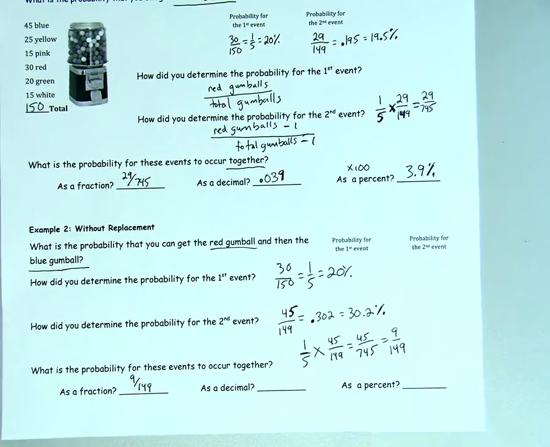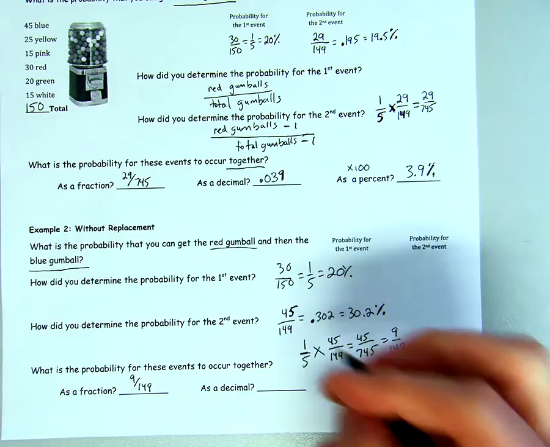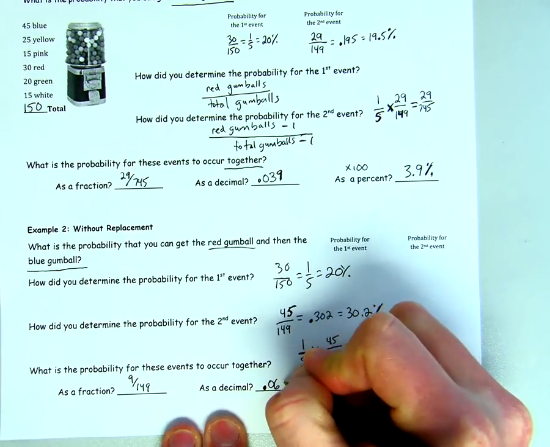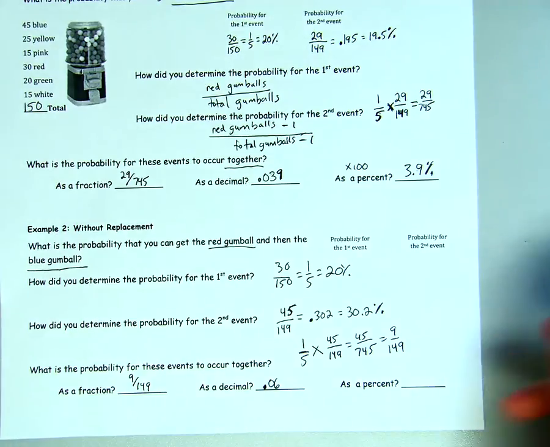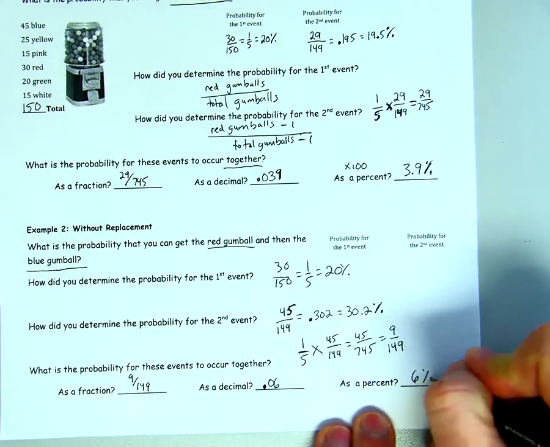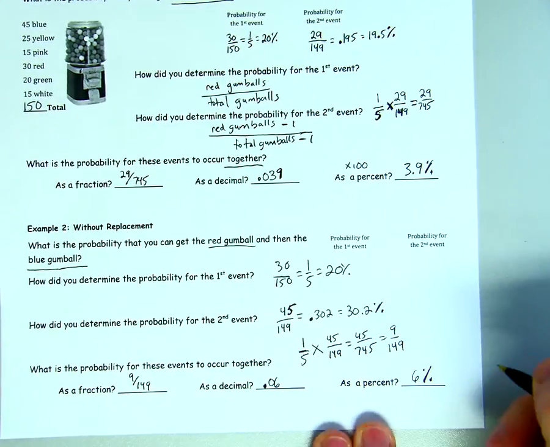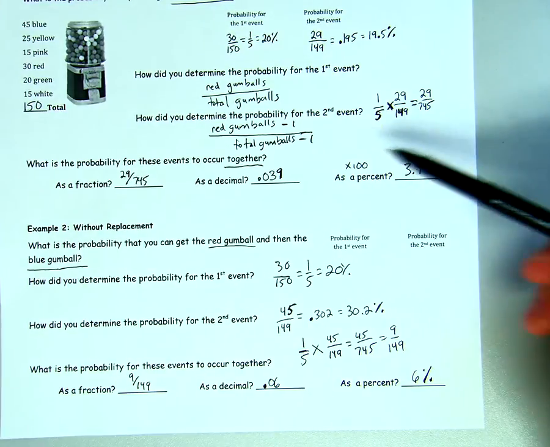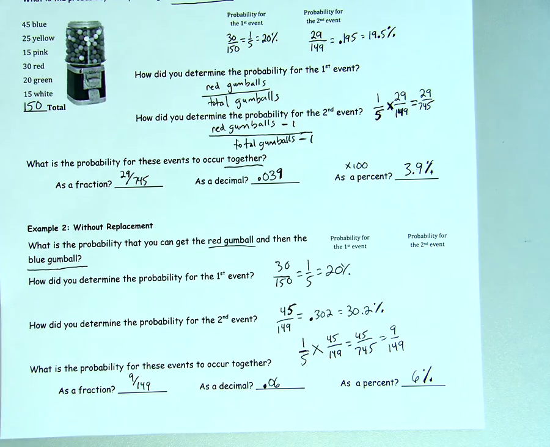And if I turn this into a decimal by dividing them, I get an answer of 0.06, and it goes 0.4, so we're just going to do 0.06, which turns into a 6% chance. Definitely more of a possibility to get a red and a blue than it is to get 2 reds in a row. All right, let's go on to our next one.